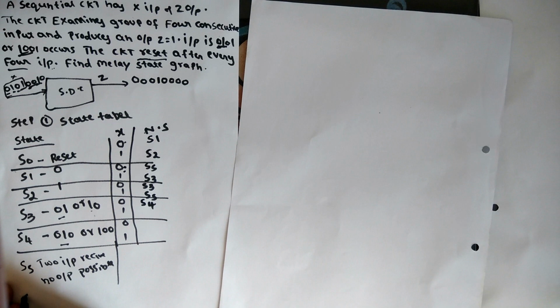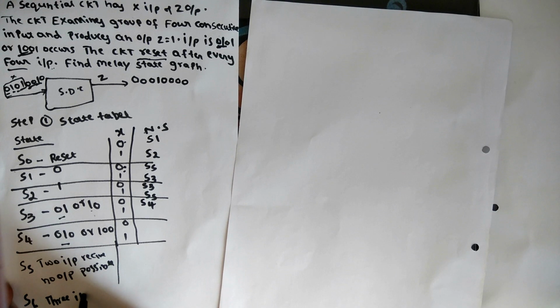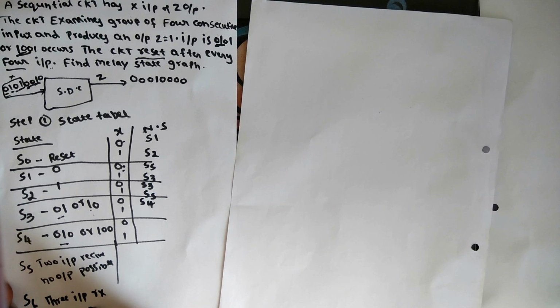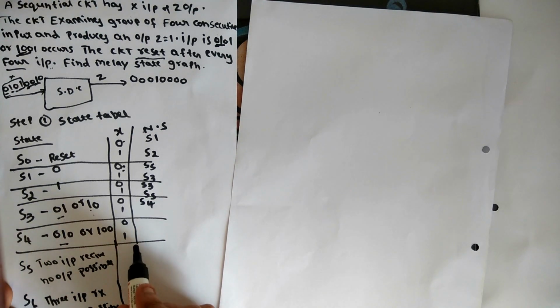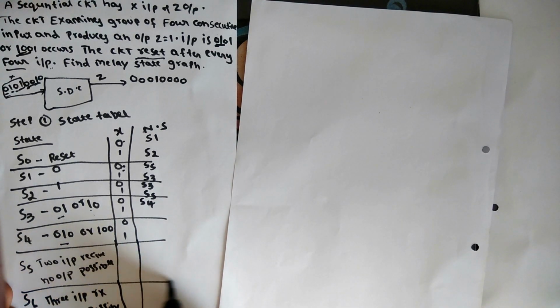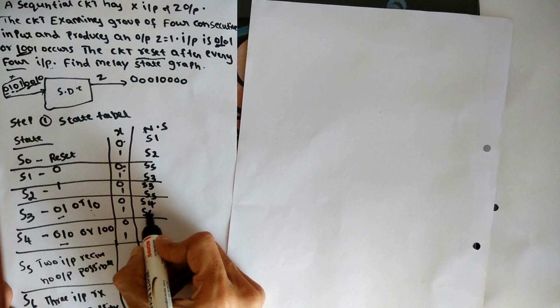So we have to take one more state called S6. In S6, 3 inputs are received and there is no output possible, so in this state we can directly move to the reset state.